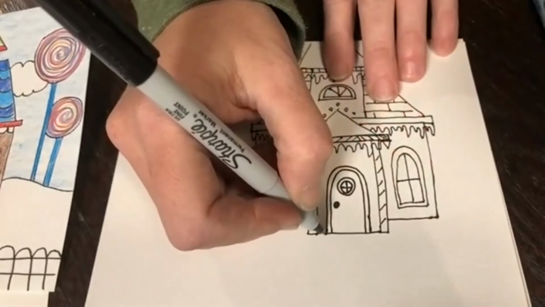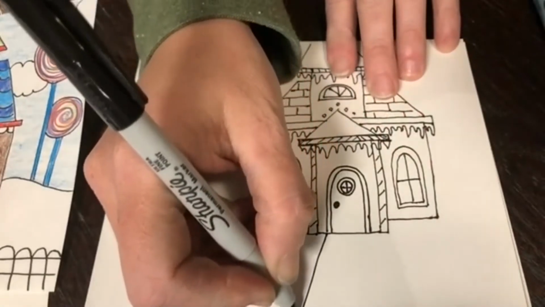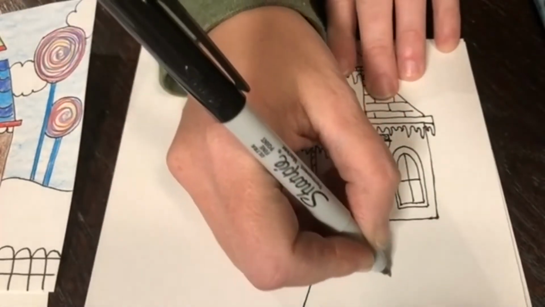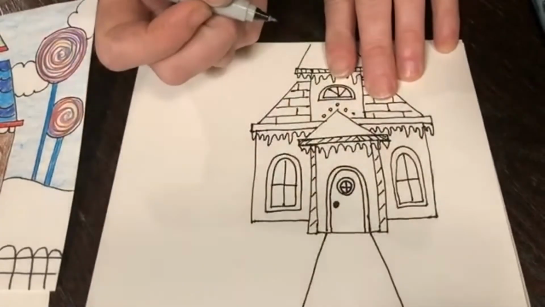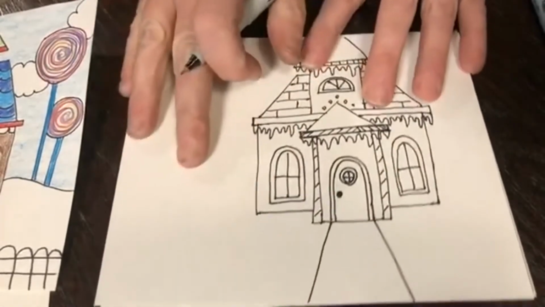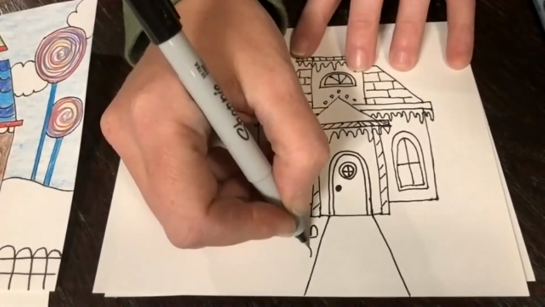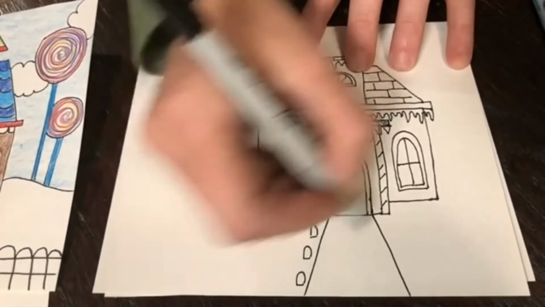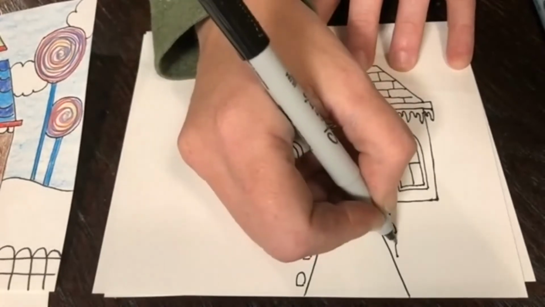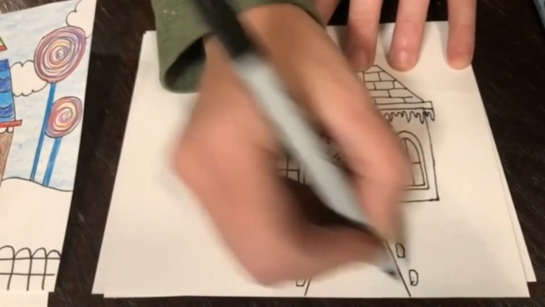So I'm going to start here, and I'm going to put two straight lines, but they're on a diagonal. Okay, making that walkway get a little bit bigger towards the edge of the paper. And again, you can add any candies. Maybe you have candy canes lining the walkway, anything you want, okay?